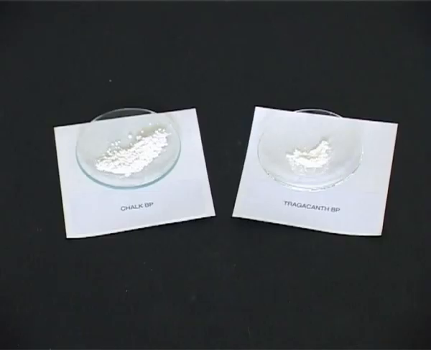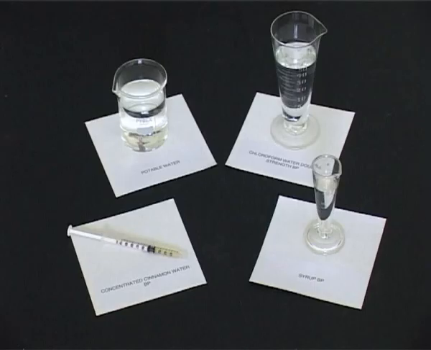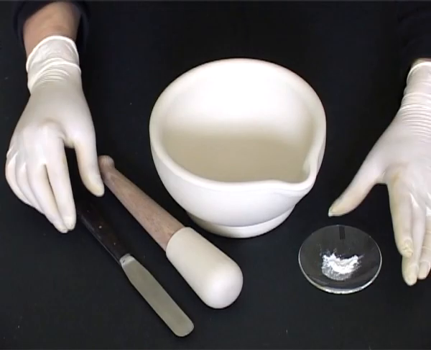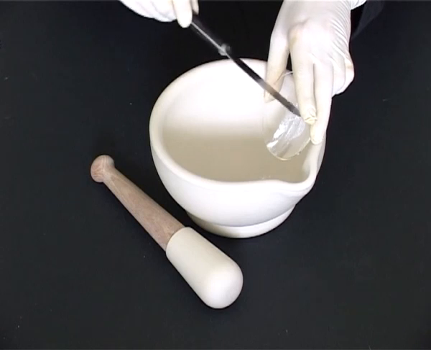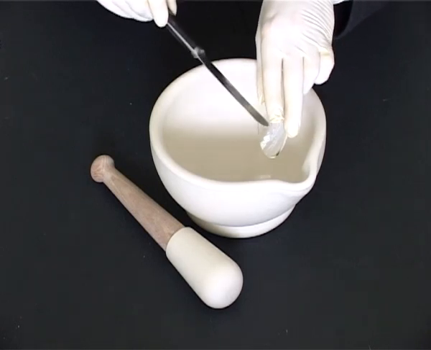When making an indiffusible suspension, one of the solid ingredients will be the suspending agent, in this case tragacanth. As before, pre-measure any liquid ingredients. Transfer the powder of the smallest quantity into the mortar.